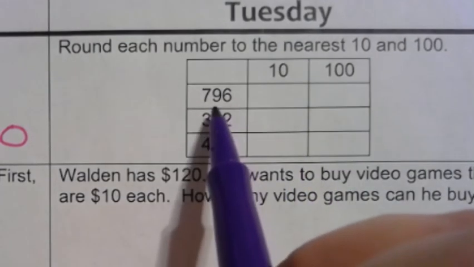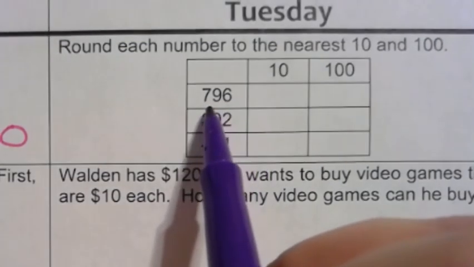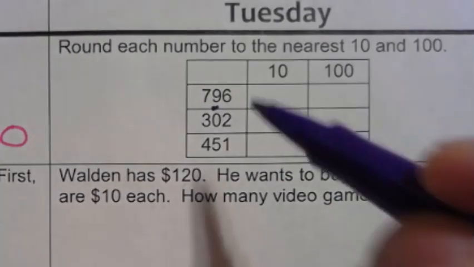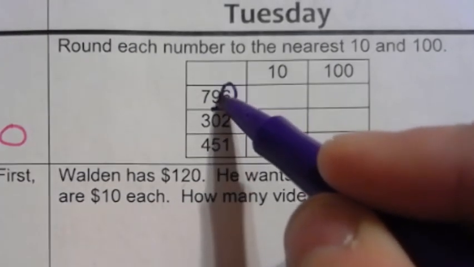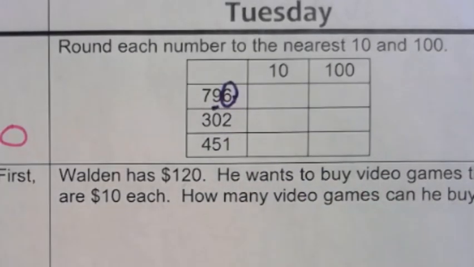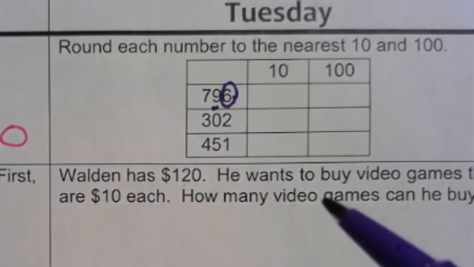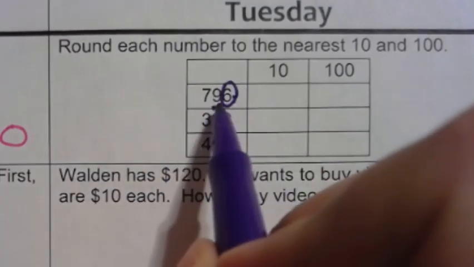If we're going to round to the nearest tens, we're going to underline our tens place, which would be the 9. And we're going to circle, we always circle the number that we'll be looking at. The number we circle, remember, if it's 5 or above, we give it a shove. 4 or less, we let it rest. But I can't shove 9 up, Miss Powell. That's a good question. If we shove the 9, it's going to make it 10.